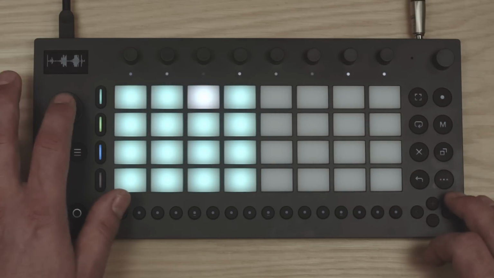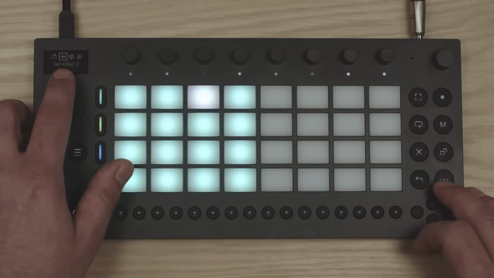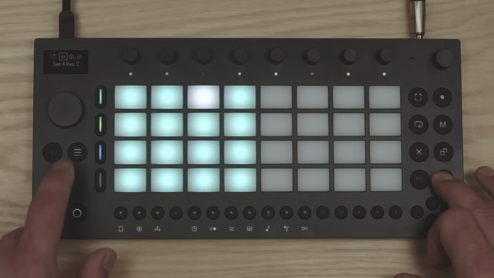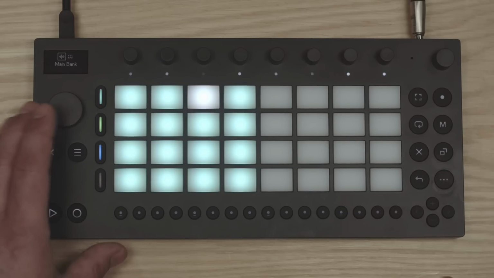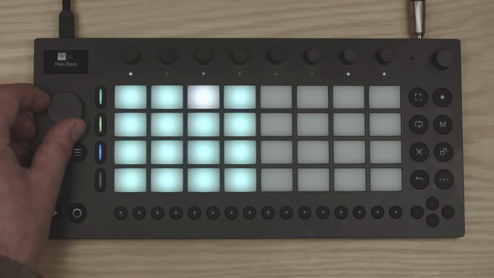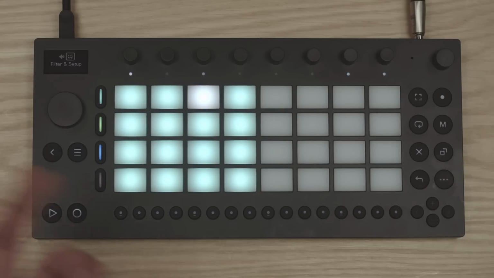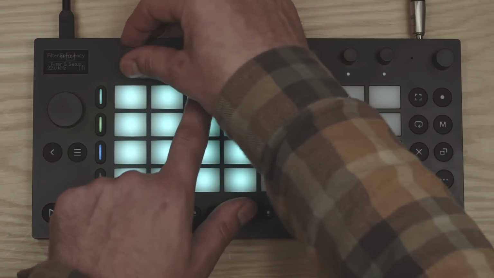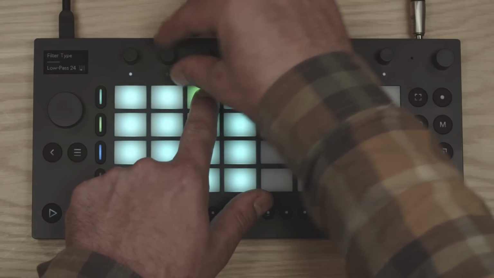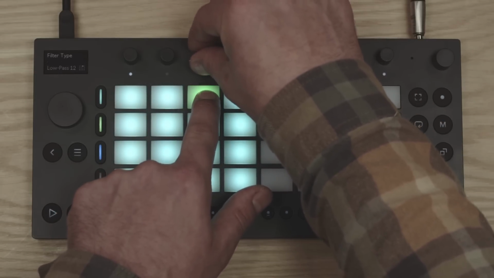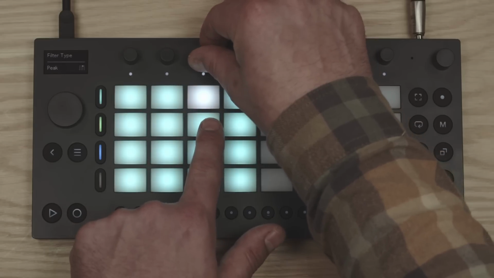Now what we're also going to do is do a bit of filtering. So while I'm on this page for the parameters, if I hold shift and click the wheel, I can choose between the main bank of parameters, which were the sample controls, and the secondary one, which has all the filtering and stuff on it. So I can choose different filter types. I'm going to use a low pass for the coffee sound because it's kind of a low frequency bubbly thing.